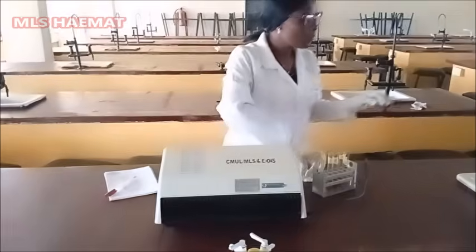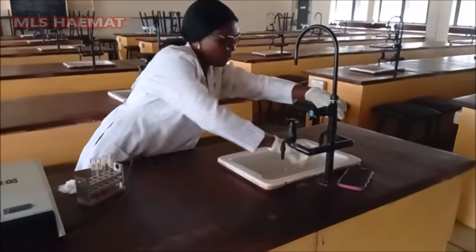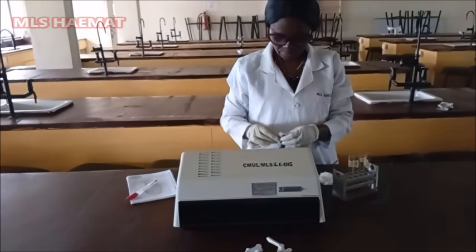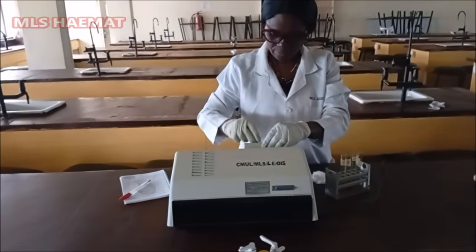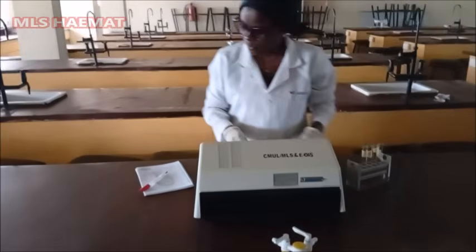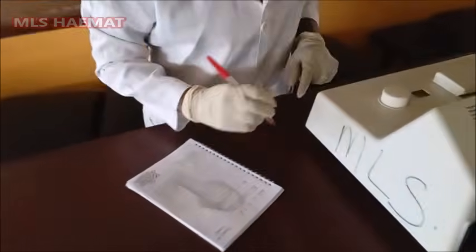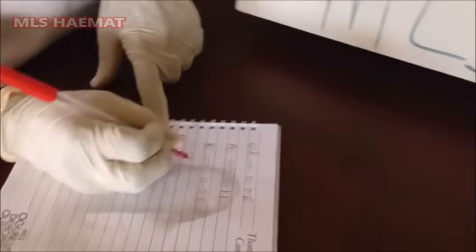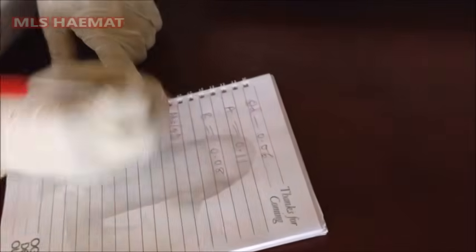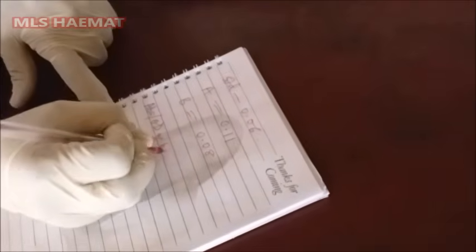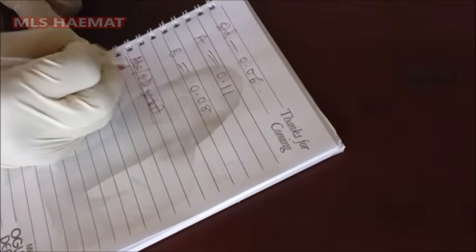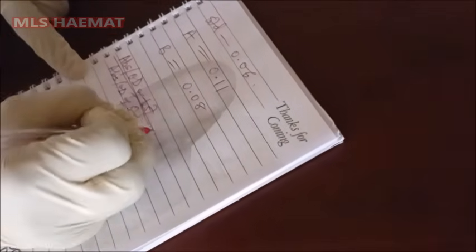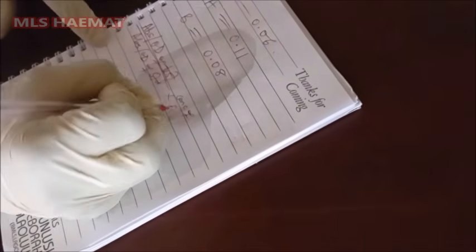So the formula for doing this calculation is we are going to use the absorbance or optical density, we call it OD, it's the same thing, of test over absorbance or optical density of standard times concentration of standard.